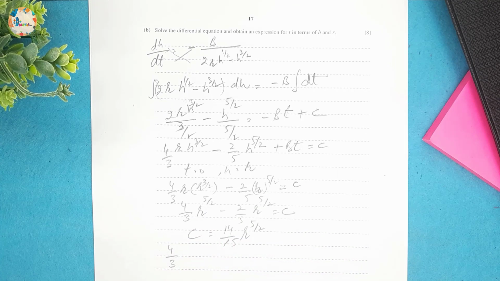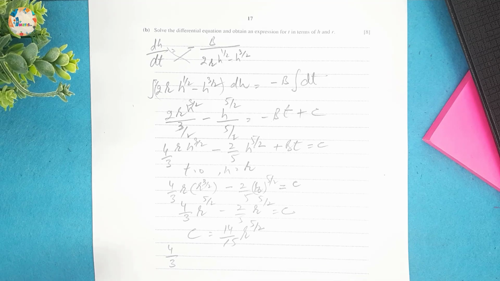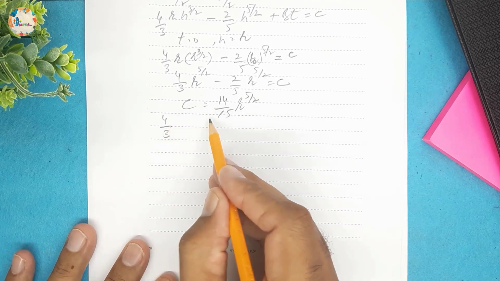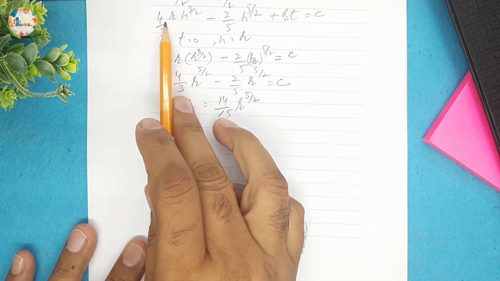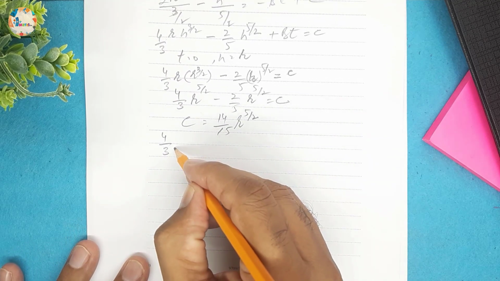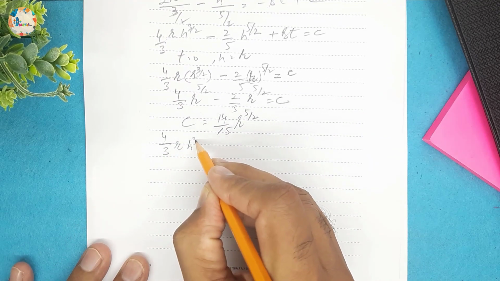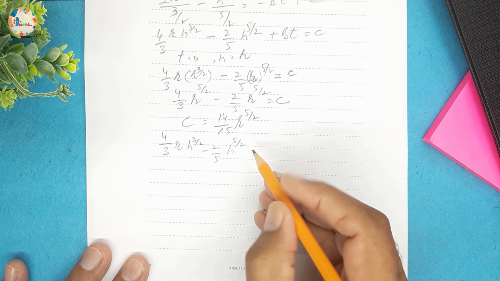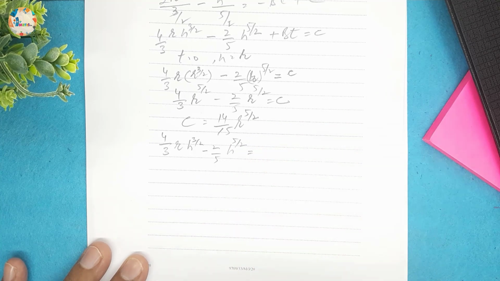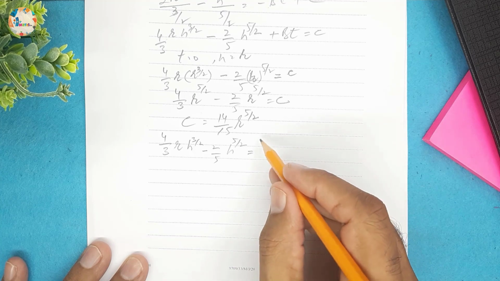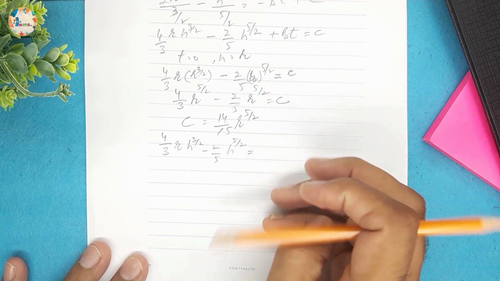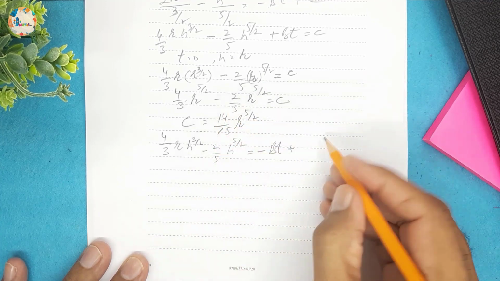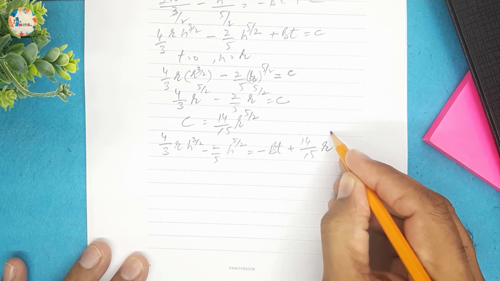I will move the page so that you can see properly. So here I'm replacing in this one: 4 by 3 r h raised to the power 3 by 2 minus 2 over 5 h raised to the power 5 by 2, and this will be equal to, we can shift this to the other side, or we can keep it on this side also, so minus bt and plus this value, which is 14 over 15 r raised to the power 5 by 2.